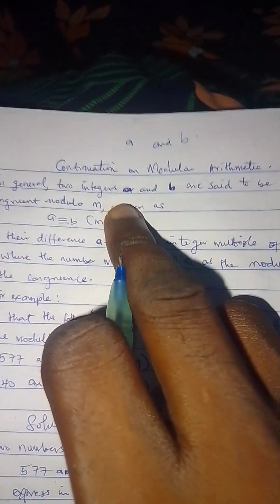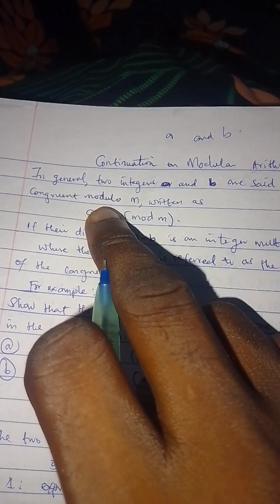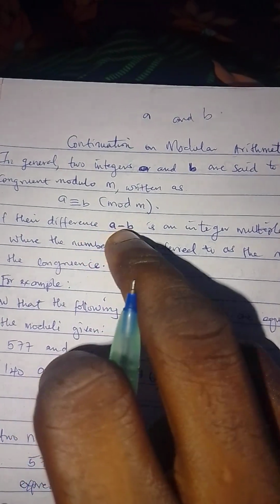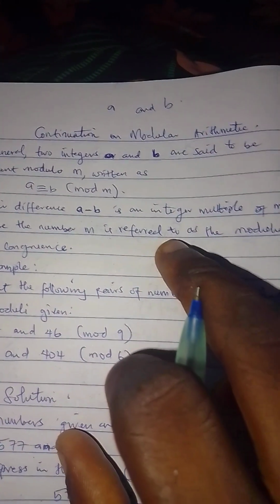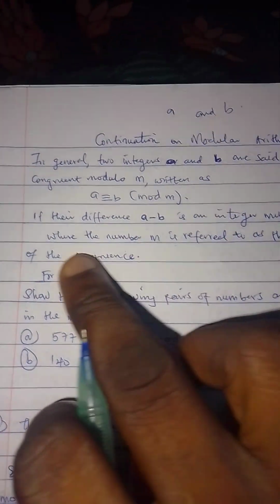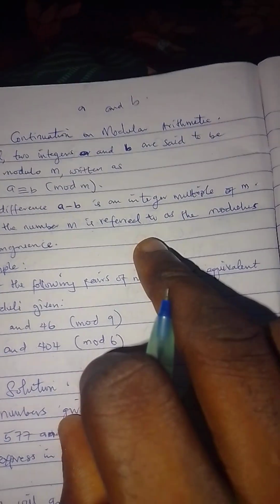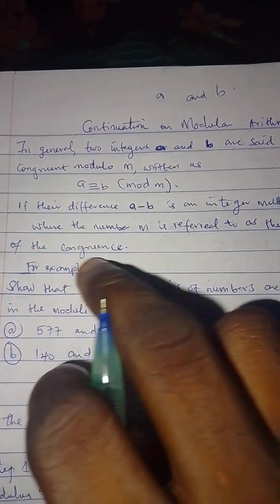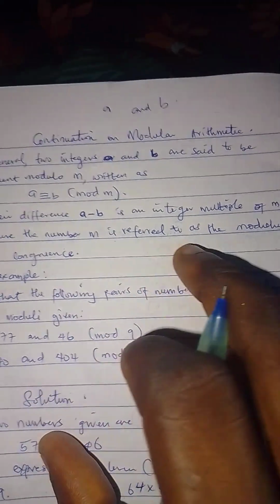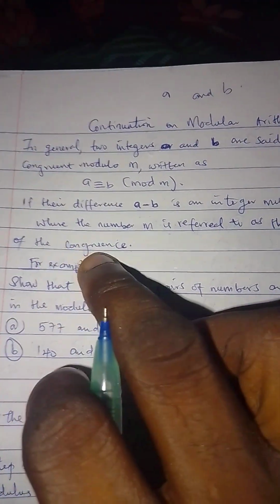So if a and b are congruent modulo m, then a minus b must be an integer multiple of m, where the number m is referred to as the modulus of the congruence.